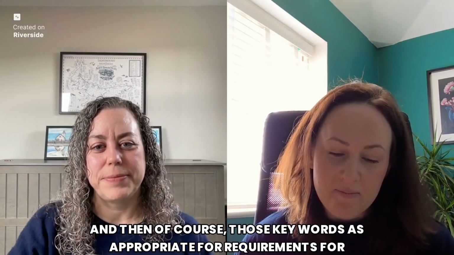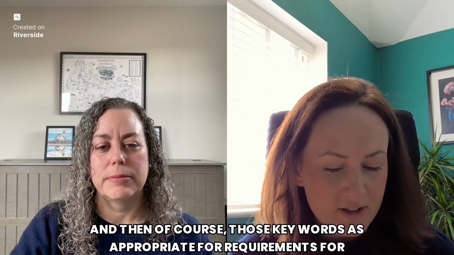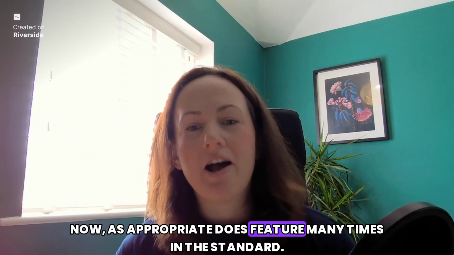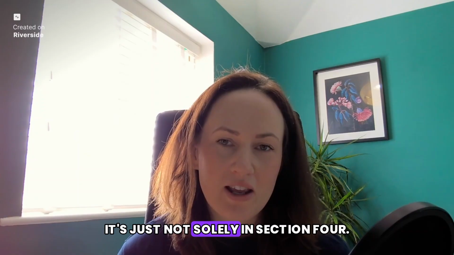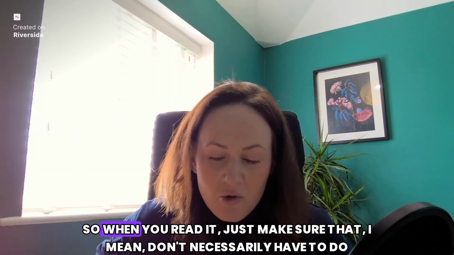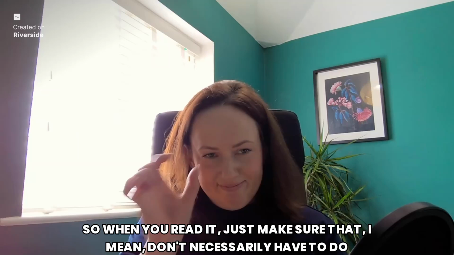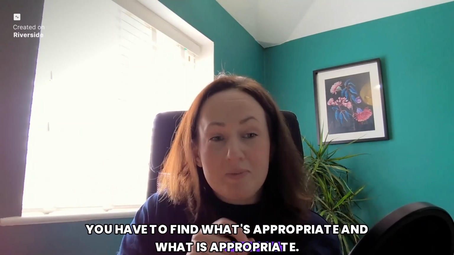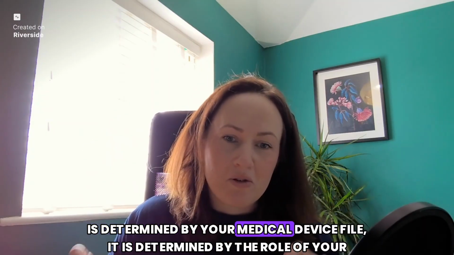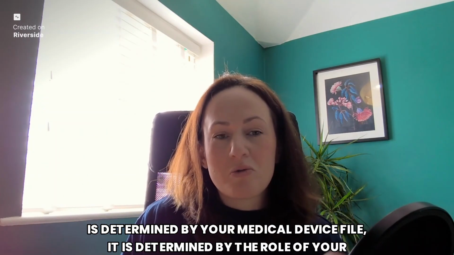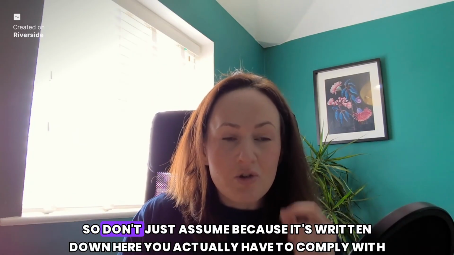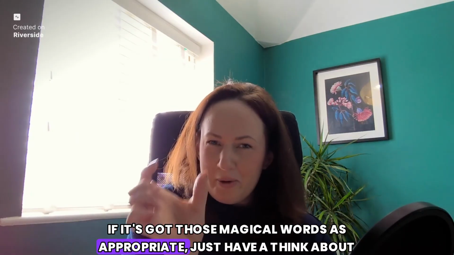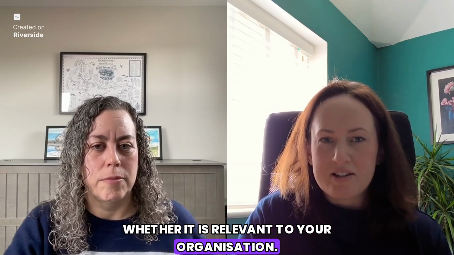And then, of course, those keywords: as appropriate, for requirements for installation and servicing. Now, as appropriate does feature many times within the standard, not solely in section 4. So when you read it, you don't necessarily have to do everything. You have to define what's appropriate, and what is appropriate is determined by your medical device file and by the role of your organization. So don't just assume that because it's written down here you actually have to comply with it. If it's got those magical words as appropriate, just have a think about whether it is relevant to your organization.